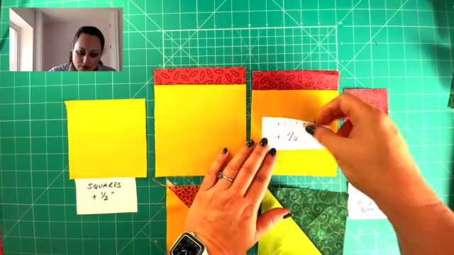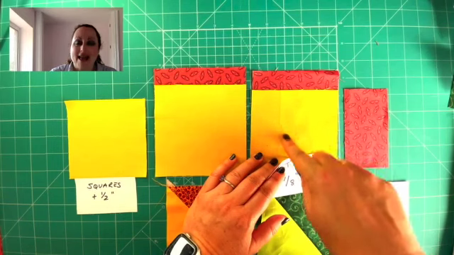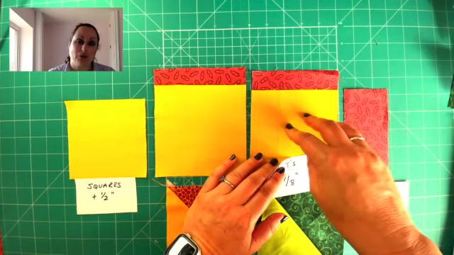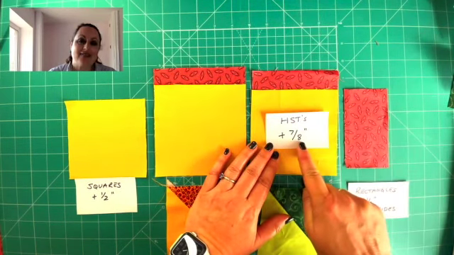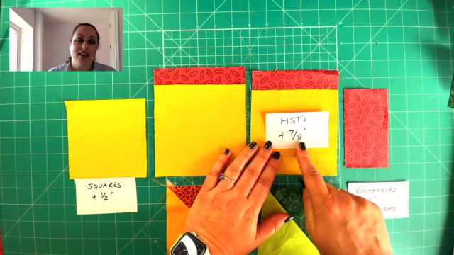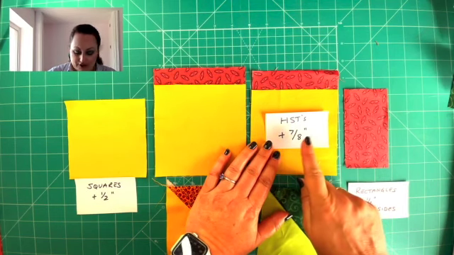So if I want this half square triangle to finish up as a 4-inch half square triangle, finished, completed when it's all sewn together, I need to cut 4 7/8. If I wanted it to finish at a 5-inch finished size when it's all sewn together, I need to cut 5 7/8 of an inch.